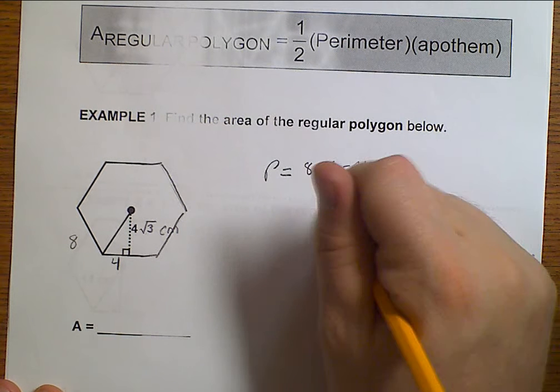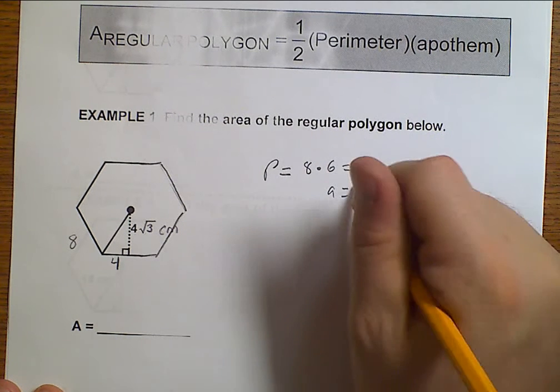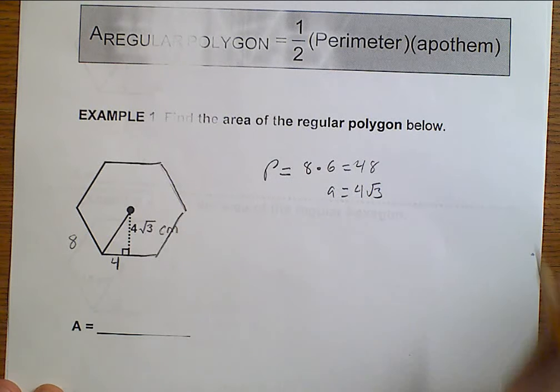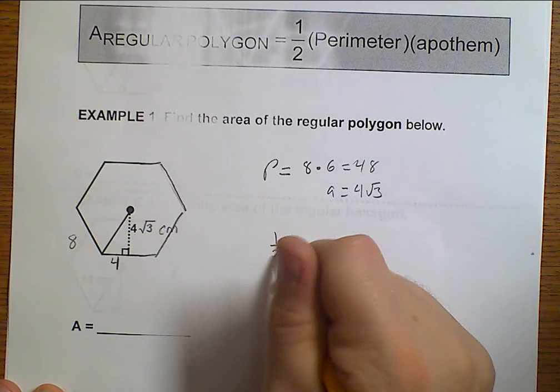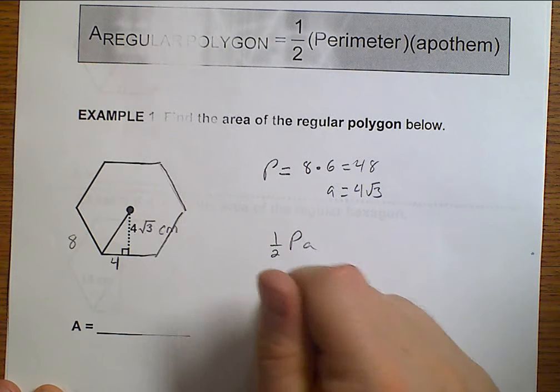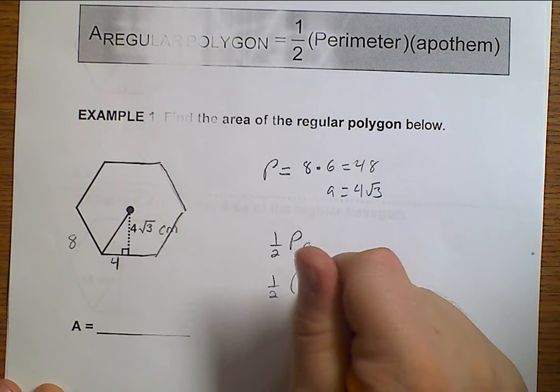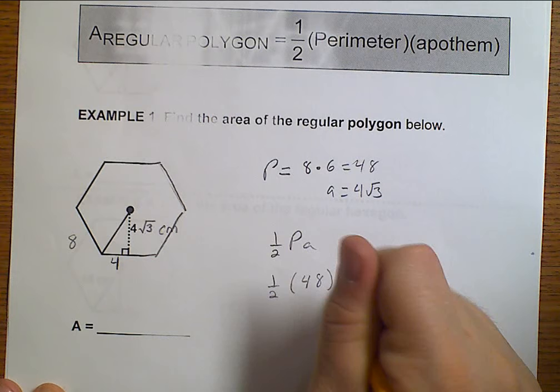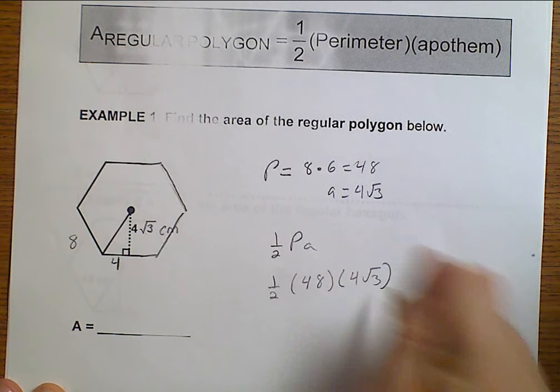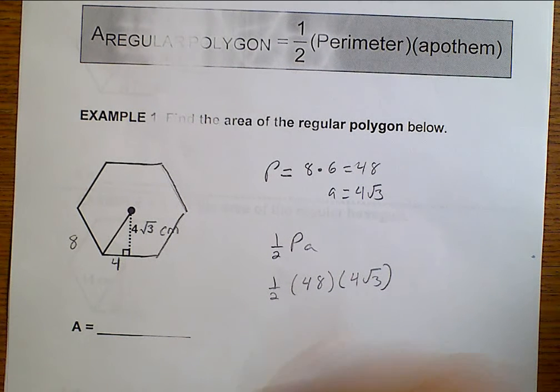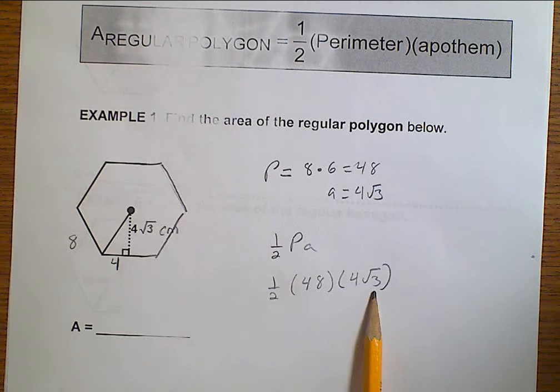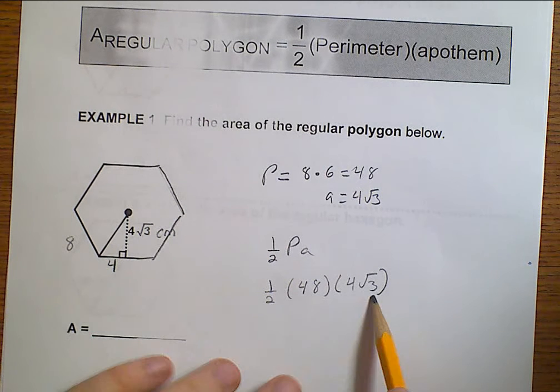And then our apothem, we said was 4 on the square root of 3. And now 1/2 perimeter apothem, so 1/2 times 48 times 4 on the square root of 3. Now again, we only have one radical, so we're going to ignore it and just tack it on to the end.